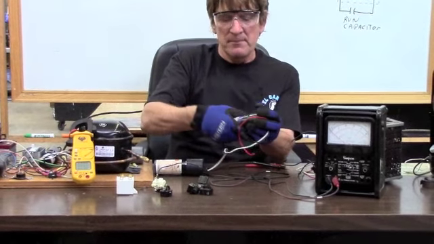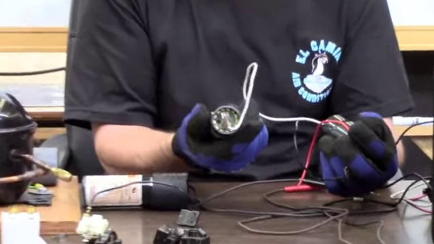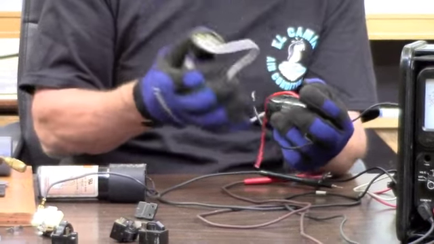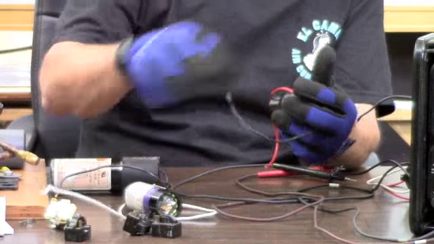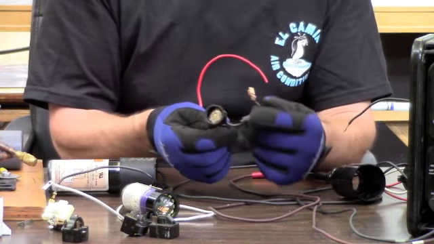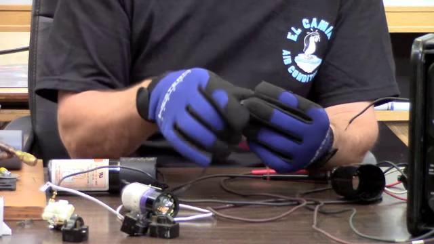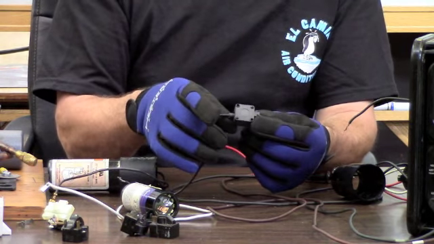When I open this up, component number 1 is a start capacitor to give it that extra kick to get going. I also see I have a current relay, so that if it draws too much current, it opens up. And then I see my PTC.